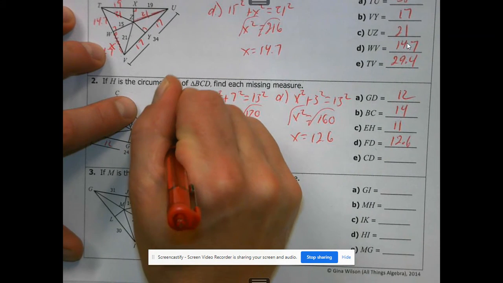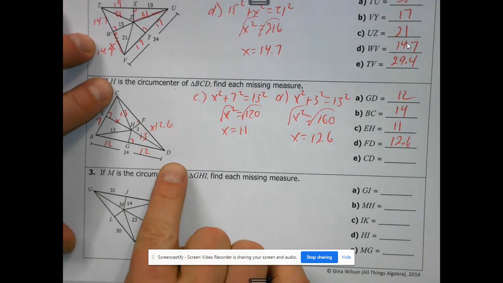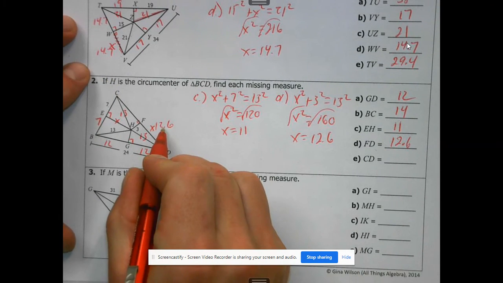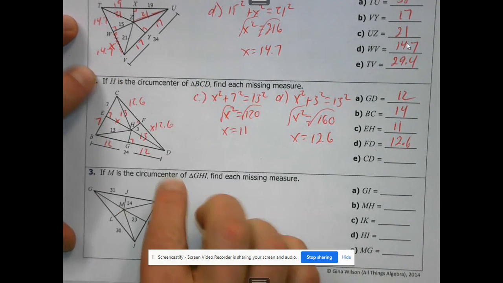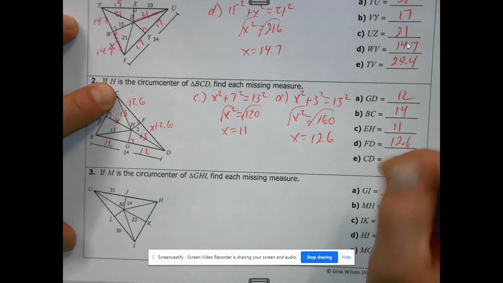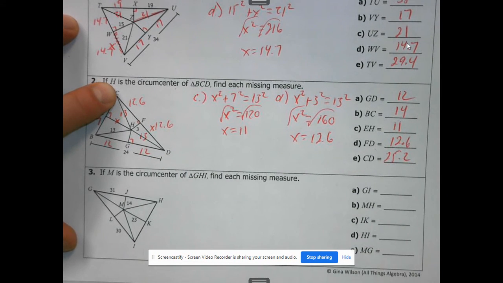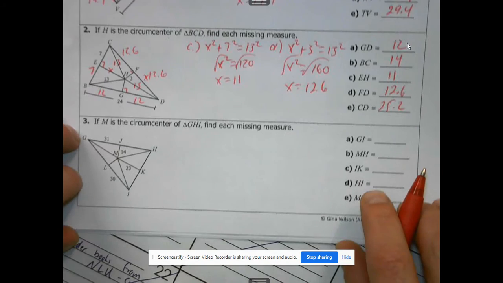12.6. C to D, well, that's the whole thing, right? If that's 12.6, I know this is 12.6. Just add them up. That comes out to be 25.2. Number 3.